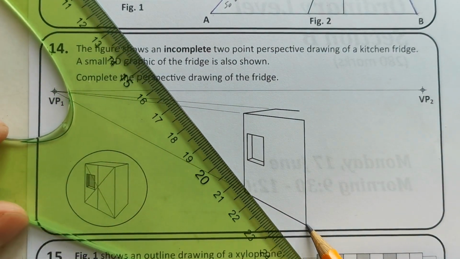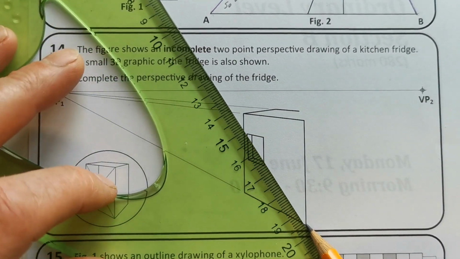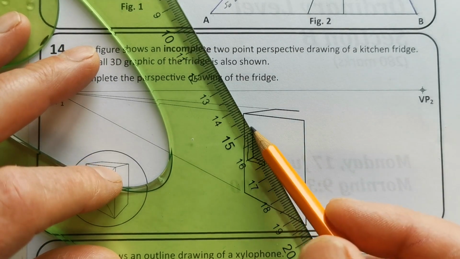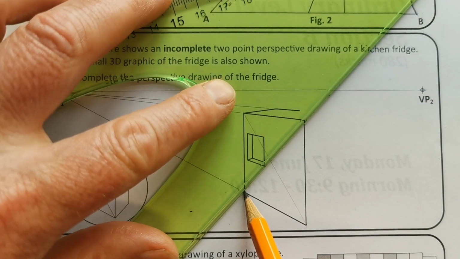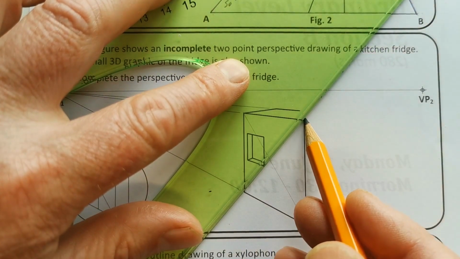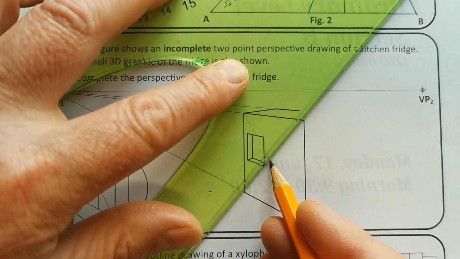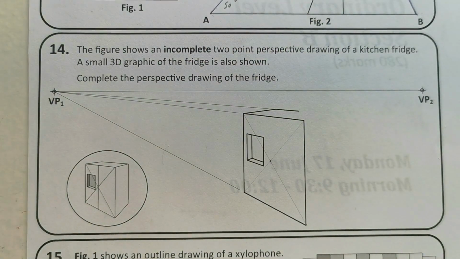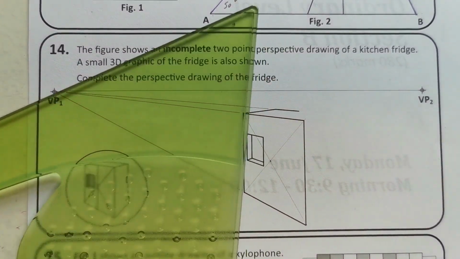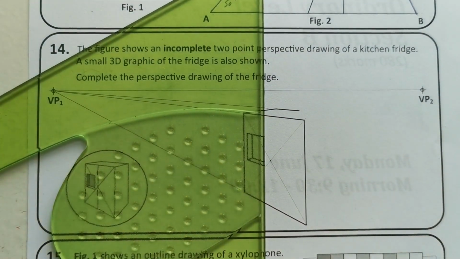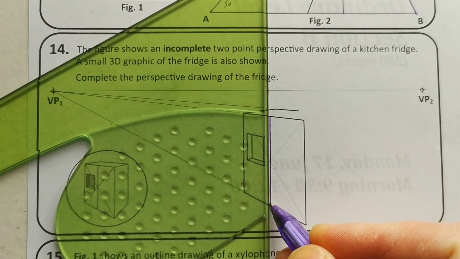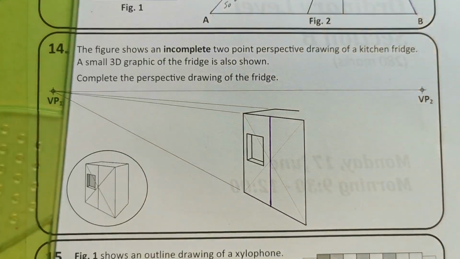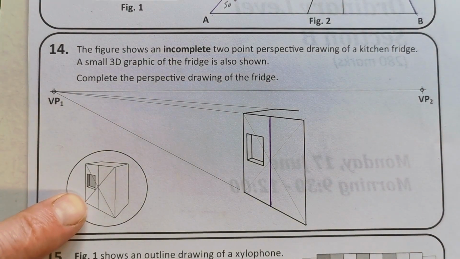So what we want to do there is just draw the diagonal nice and light. So that there tells us where the door of the fridge is meeting here. So that's the door of the fridge done.